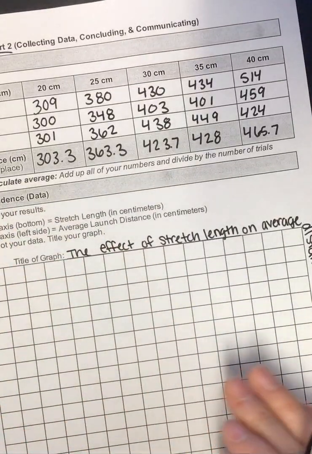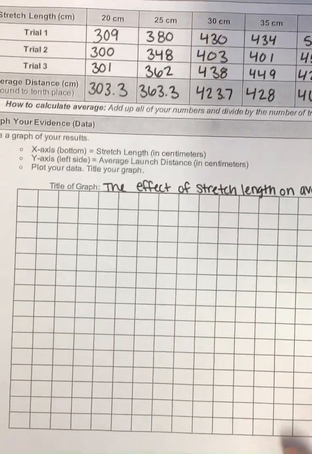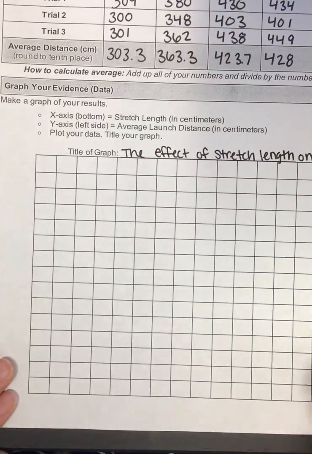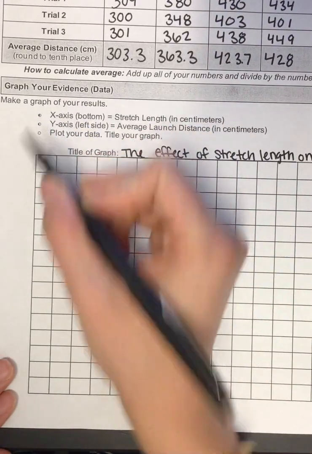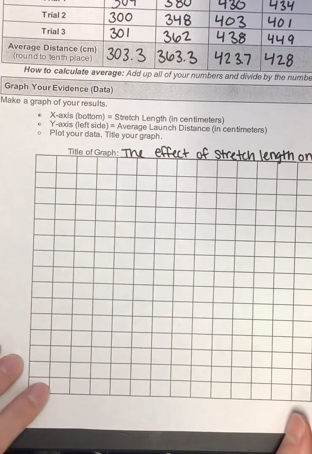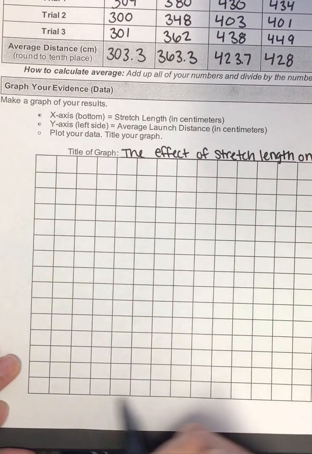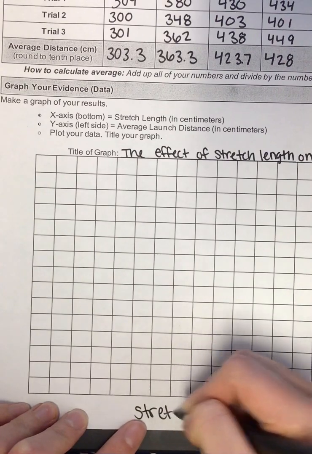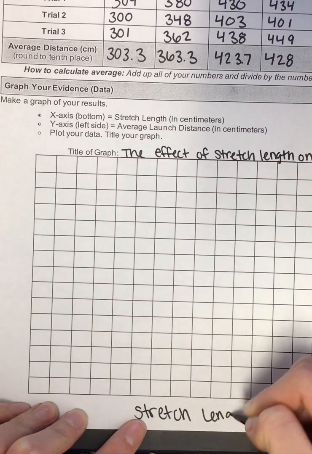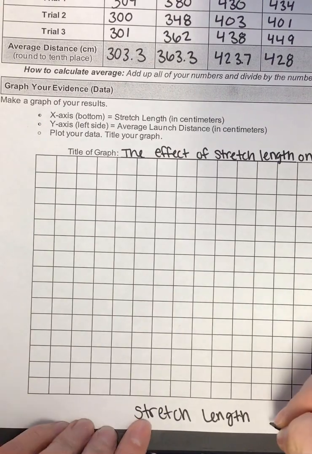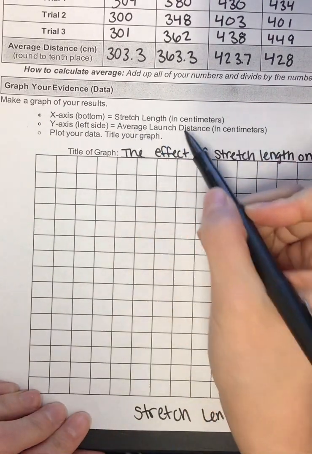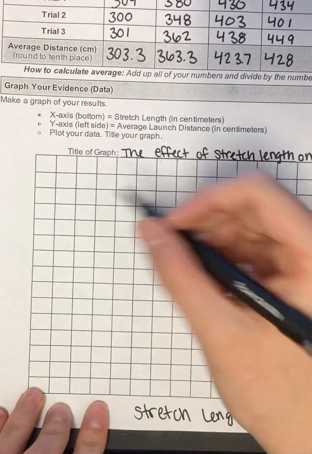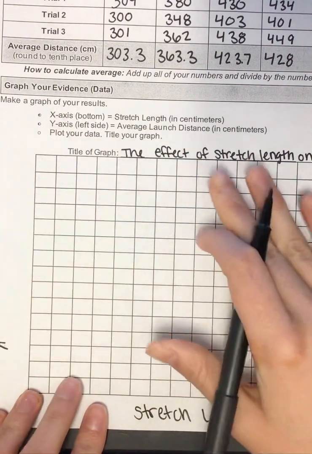Next, we need to label our x-axis and our y-axis. I've actually given you these labels right here, so you can just copy them down. Our x-axis, which is our horizontal axis, measures stretch length, and our y-axis is measuring average launch distance, so we can label it average launch distance on the side.